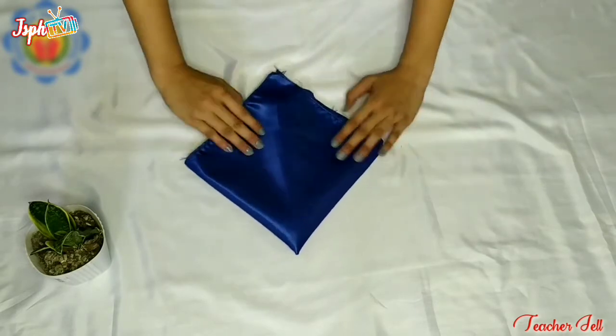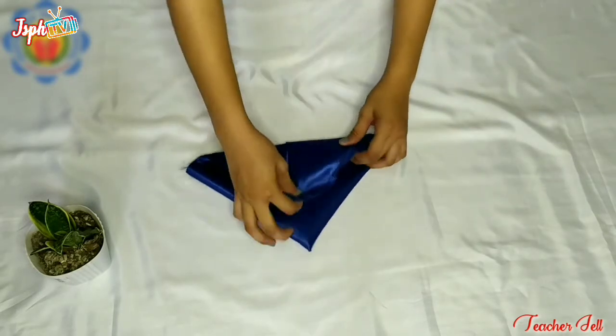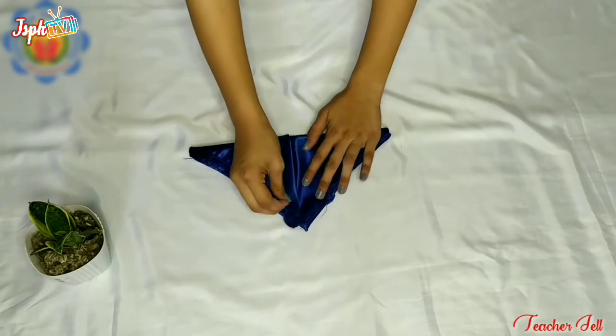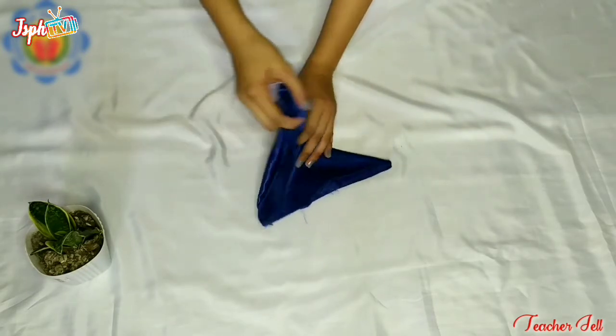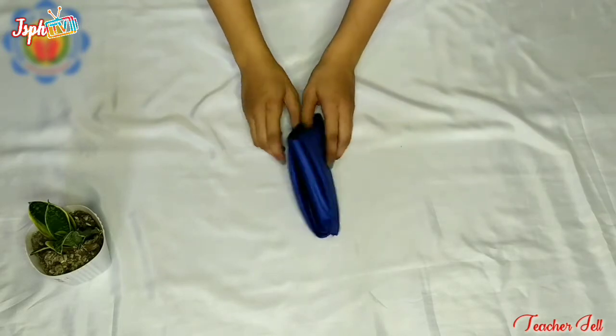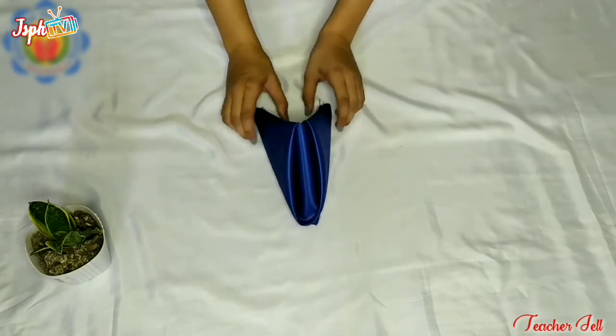And fold the napkin in half by bringing the bottom point under the top point. To make it stand, leave the napkin at the center of the bottom edge so it rests on the two side edges.